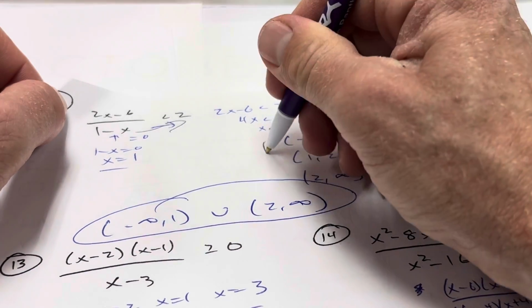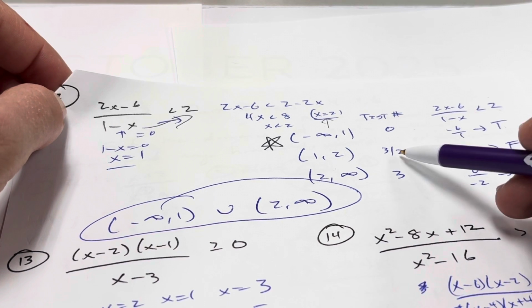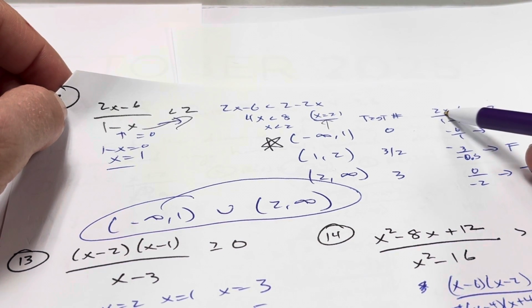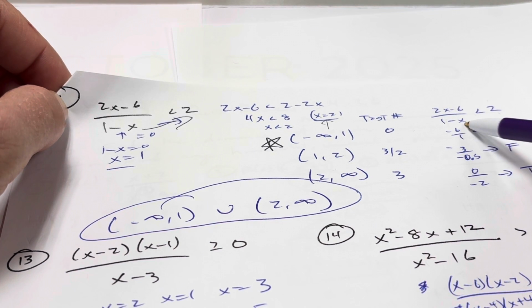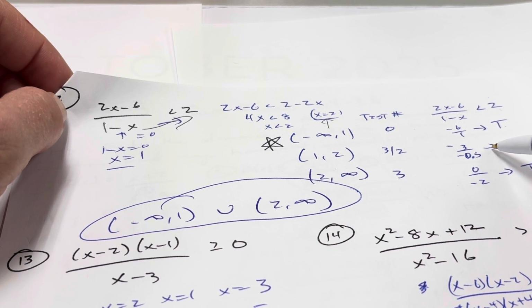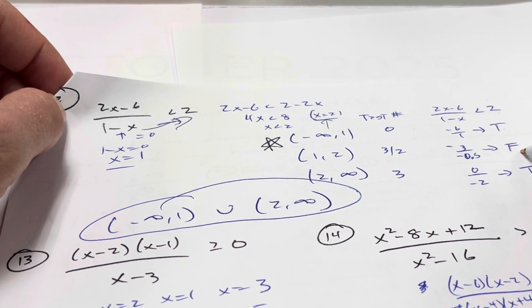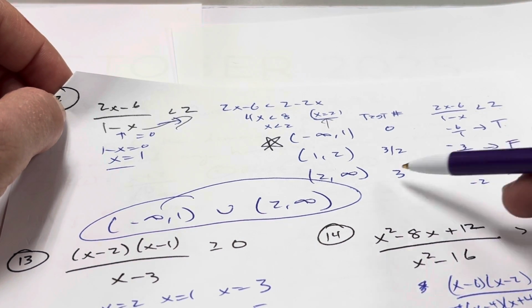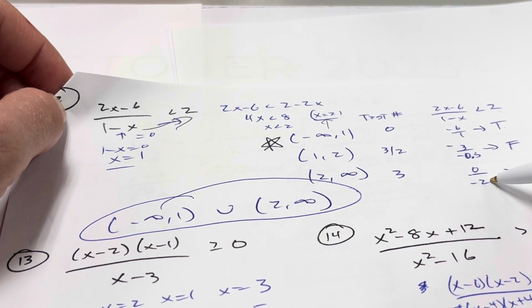True. Then I take 1.5 and I plug it in for x. If I plug in 1.5 up here, I get negative 3. If I plug in 1.5 here, I get a negative 0.5, which is positive 6 if you divide, and that's not less than 2. Then if I plug 3 in for x, I get 0 over negative 2, which is 0.